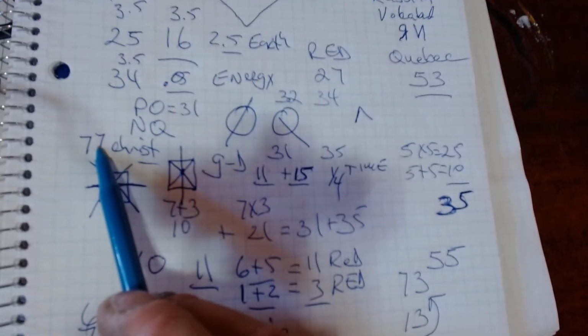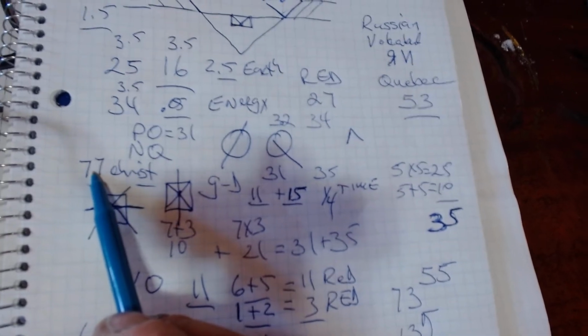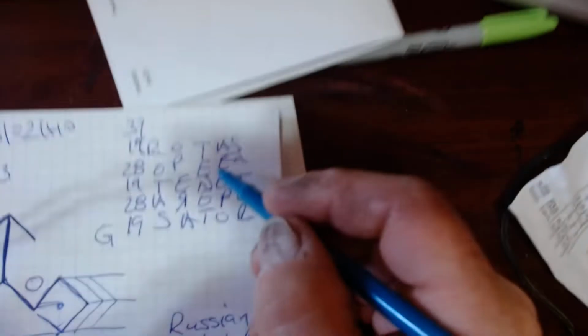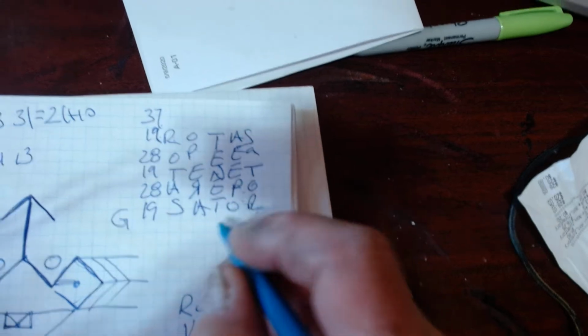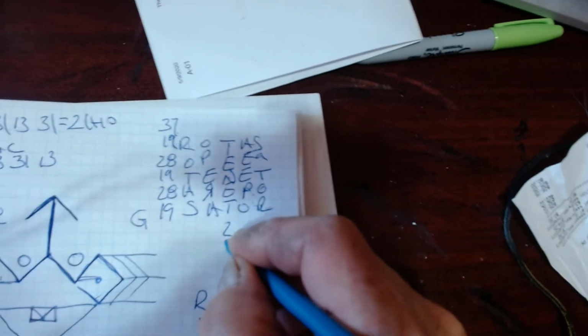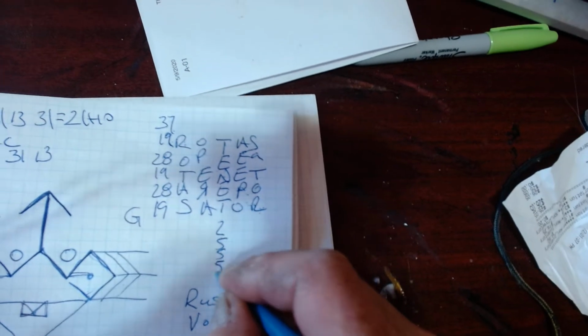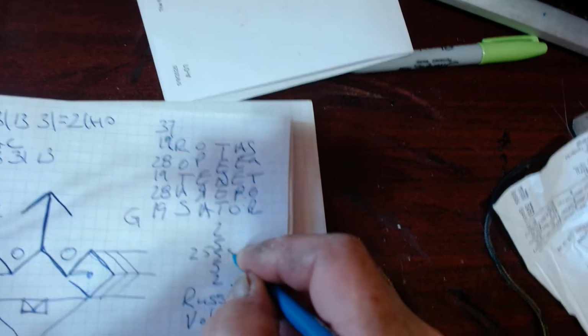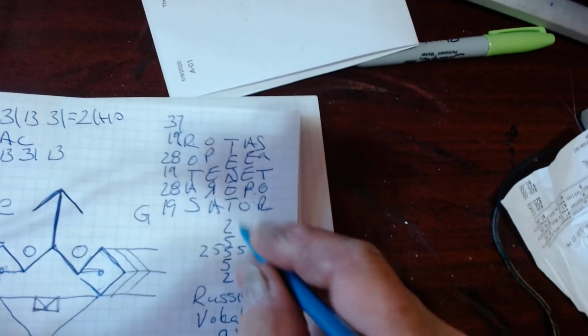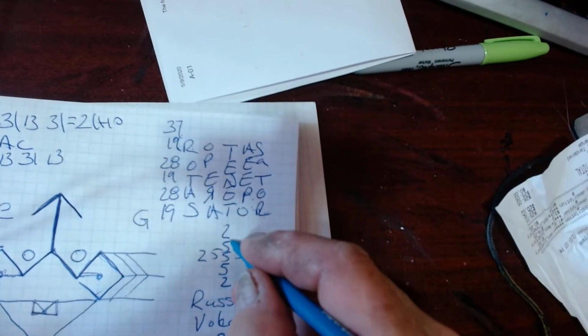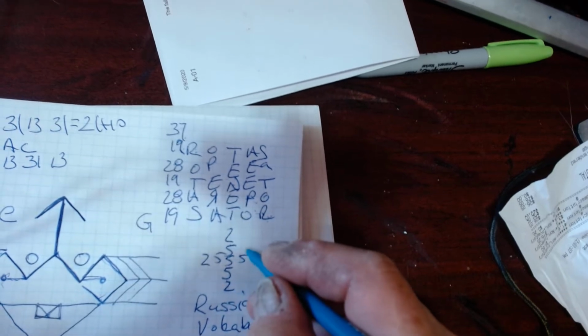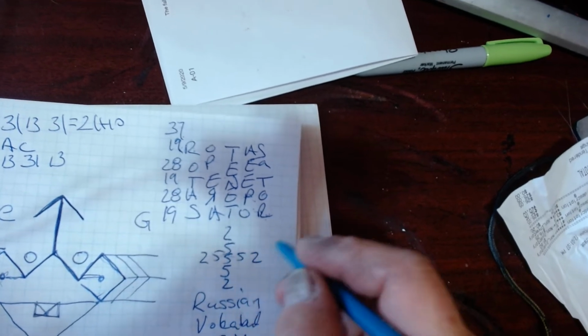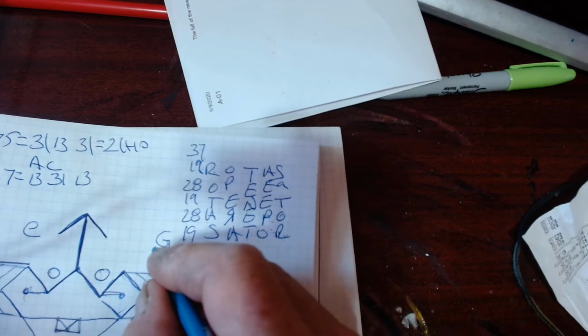77 is Christ. 7 and 7 is 14. 1 and 4 is 5. So when I get back to this over here, the center, this 2, 5, 5, 5, 2, 2, 5, 5, 2. If you look at this, 5, 5, 5 is 15. 1 and 5 is 6.